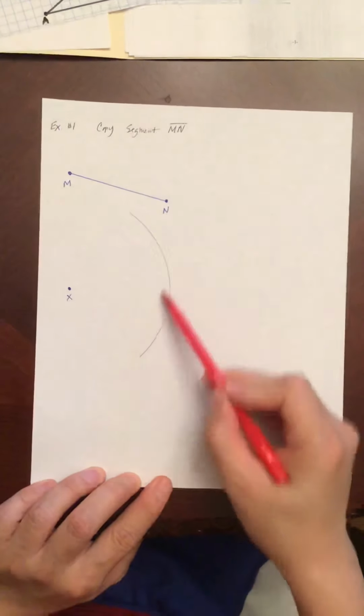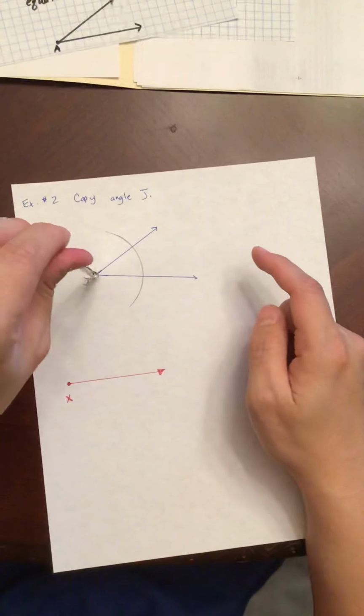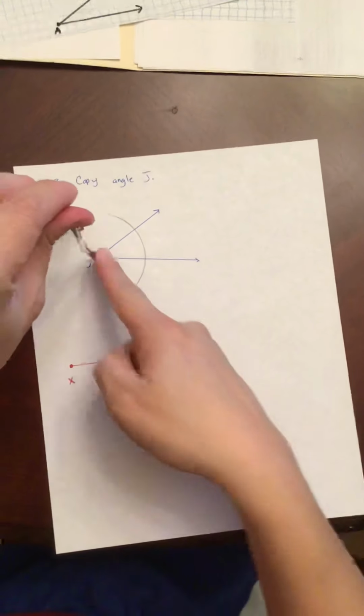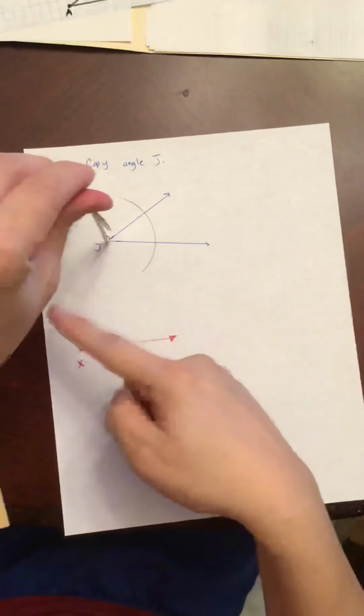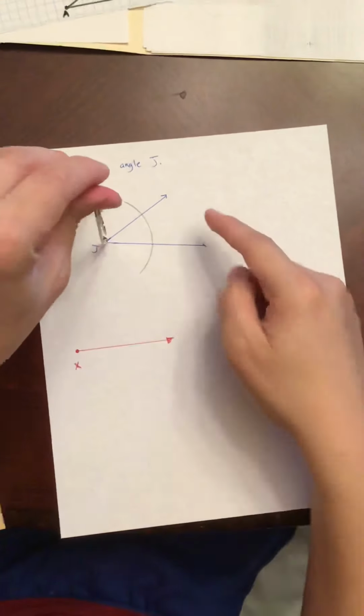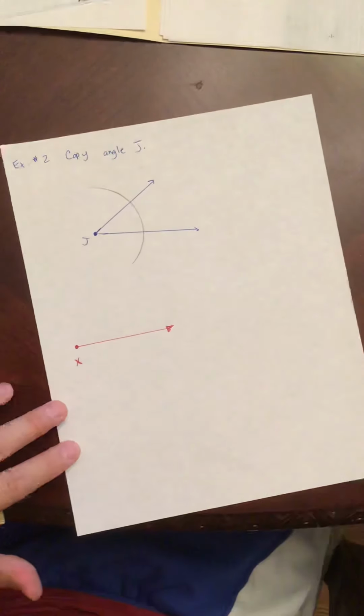If it's an obtuse angle, your arc may have to go further to the left, because in obtuse, that means one of your sides is going to be further to the left. So in our case, we didn't have to go that far because we have an acute angle. So what you're going to do next, okay, you're going to label this point, actually, not quite yet. Let me take that back.